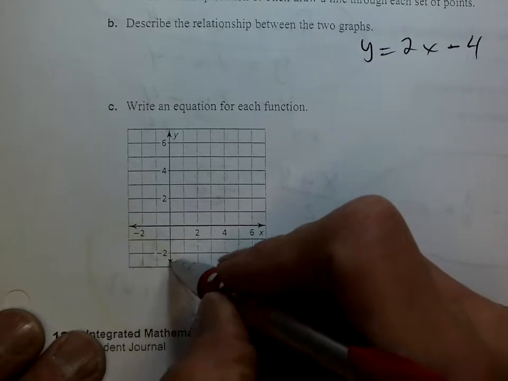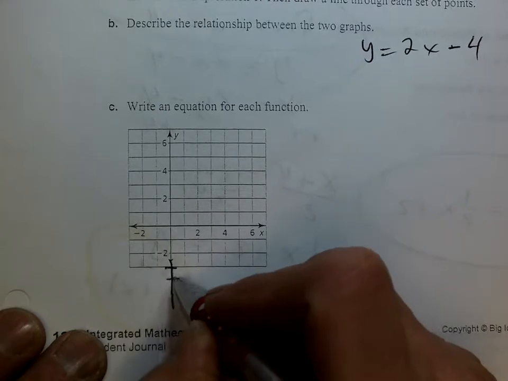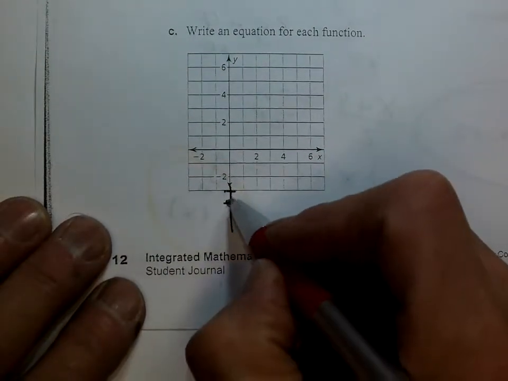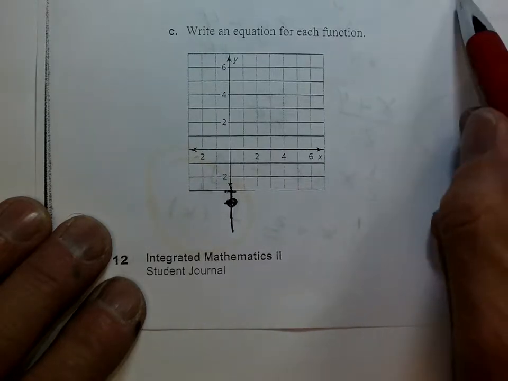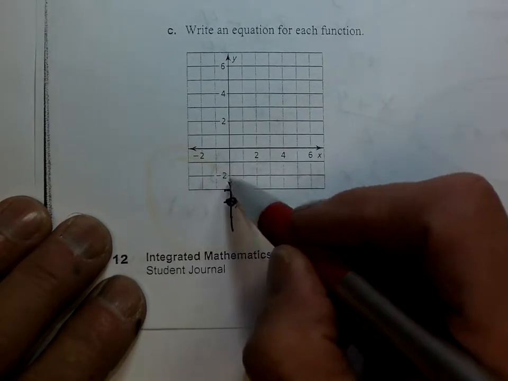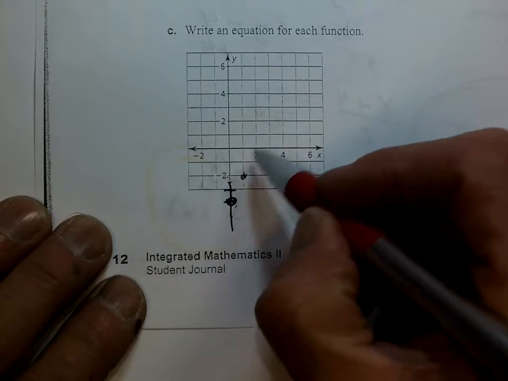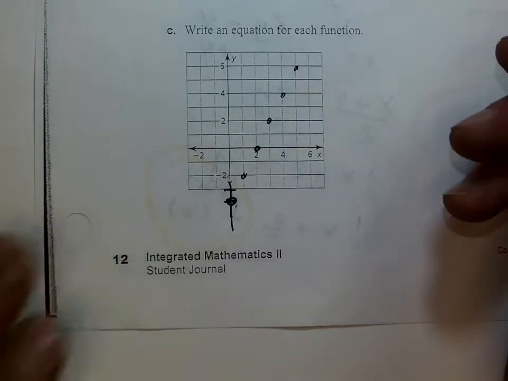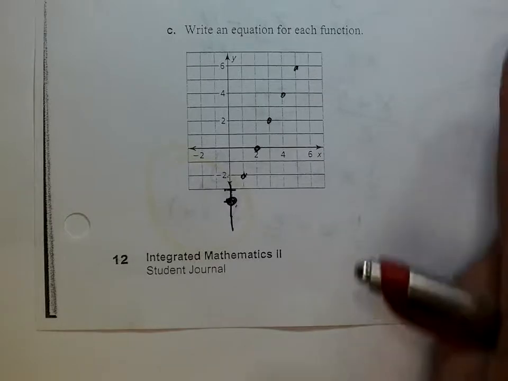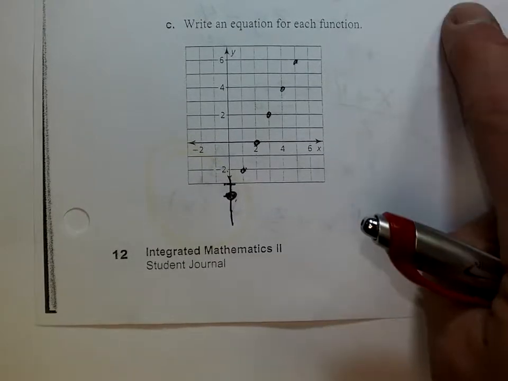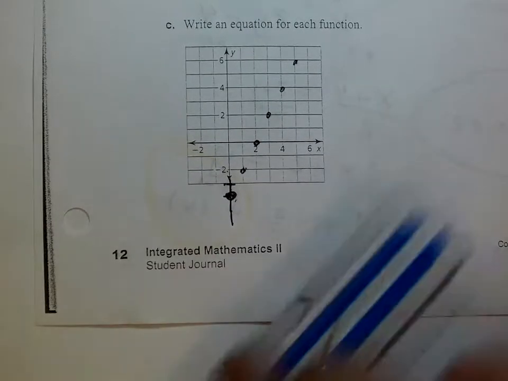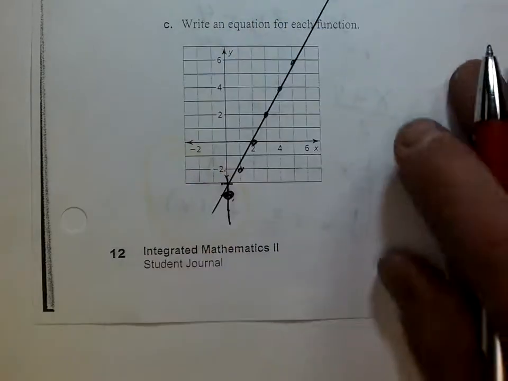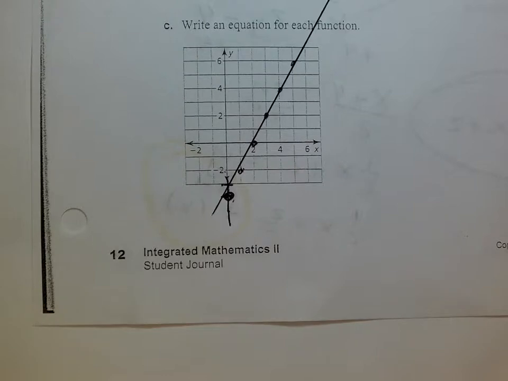I'm going to go down to negative 4. So I'm trying 0, negative 4, right? I'm going to graph this. Start at negative 4, then go up 2 over 1, up 2 over 1, up 2 over 1. Guys, you know how to graph a line, right? Start at negative 4, up 2 over 1, okay? And then I'm going to draw that line in, okay?